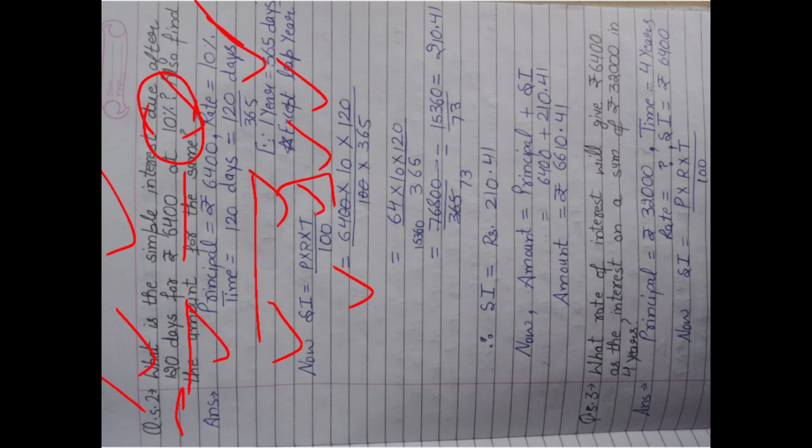Okay, and in denominator 100 multiply by 365 because we have time in fraction, that is 120 divided by 365. Now we have to cancel the terms, so zeros are cut with zeros, and there is some simple calculation. Just cancel the terms and we get our answer, which is equals to 210.41. This is our interest or simple interest.